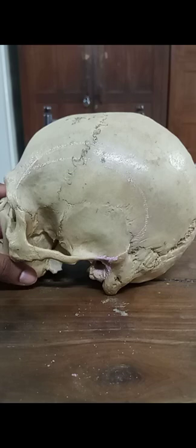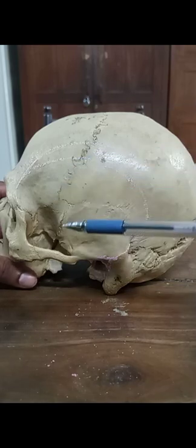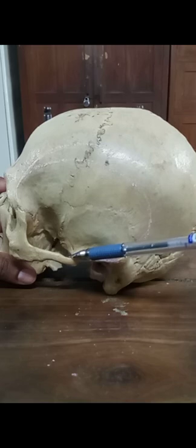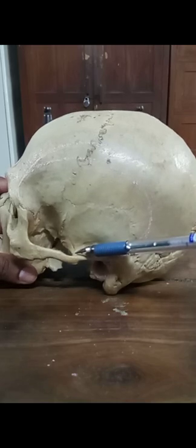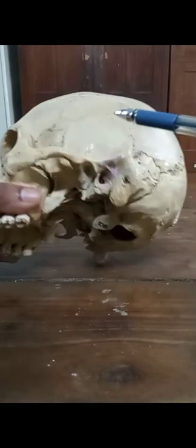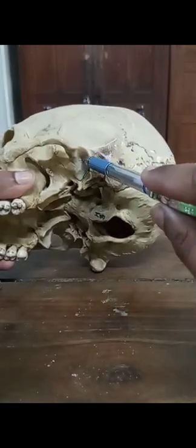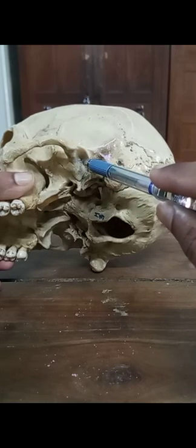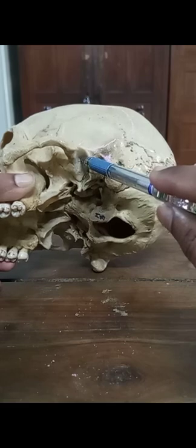Now coming to the anterior root of the zygomatic arch. The anterior root passes medially in front of the articular fossa. This is the articular fossa, and this is the anterior root. So the anterior root passes medially in front of the articular fossa.